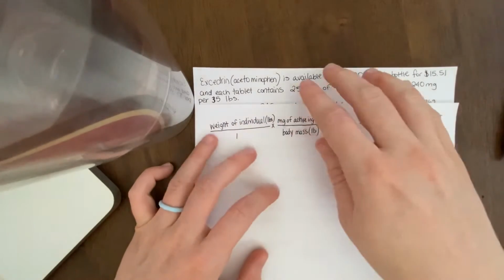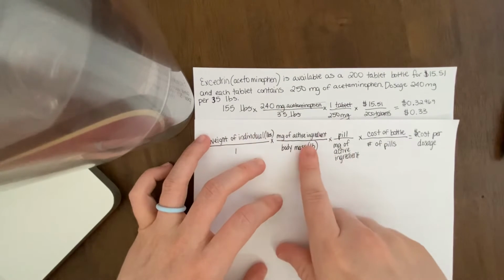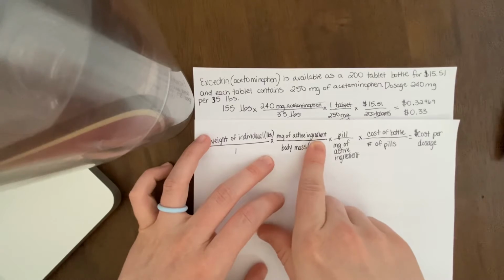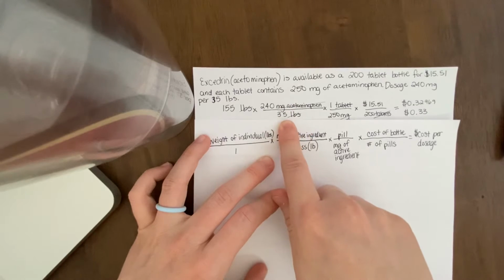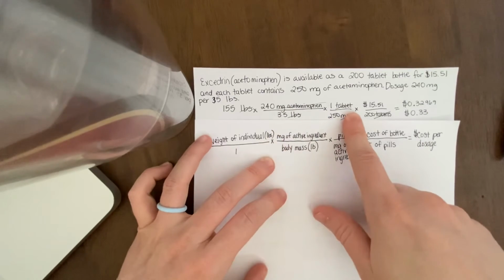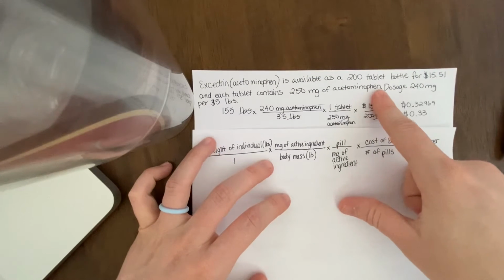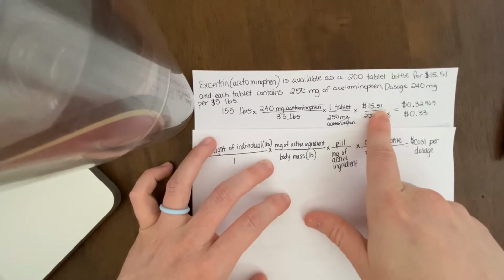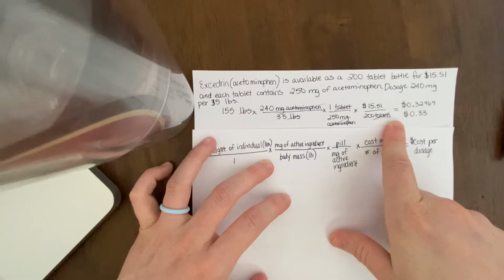Our individual's weight, mine, is 155 pounds, and the dosage is 240 milligrams per 35 pounds, so we plug that in. We also know that one tablet has 250 milligrams of acetaminophen, one bottle is $15.51, and one bottle contains 200 tablets.